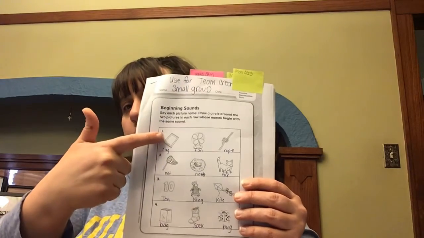The directions say, beginning sounds. Say each picture name. Draw a circle around the 2 pictures in each row whose names begin with the same sound. So I am going to read those 3 words to you, and you are to put a circle around the 2 pictures in each row who have the same beginning sound. Remember, we're not looking for the same beginning letter. We're looking for the same beginning sound. So I'm going to do the first one with you, and then we'll do all the rest of them together. So we're going to start with number 1.